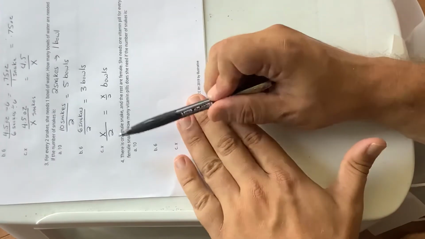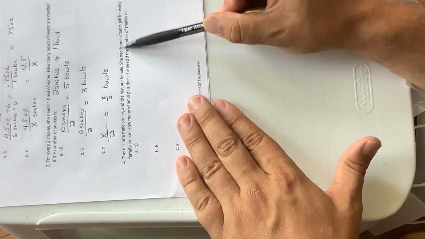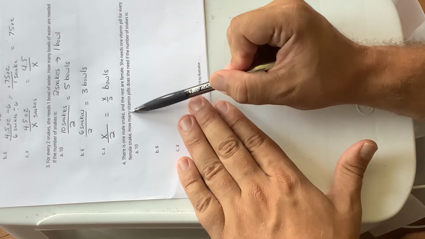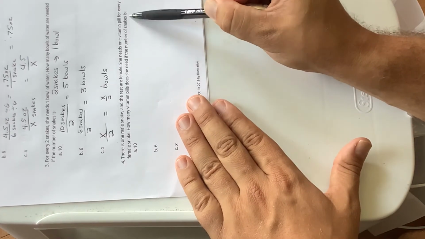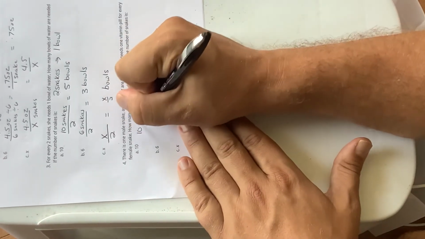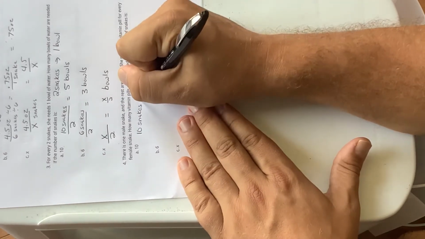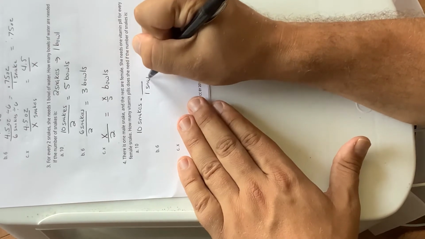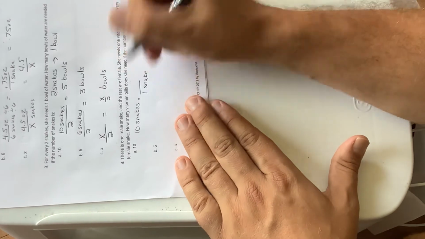And then here, there is one male snake and the rest are female. She needs one vitamin pill for every female snake. How many vitamin pills does she need if the number of snakes is 10? So again, we have 10 snakes. And then I'm going to just write this as a ratio. So I need one snake for one pill.